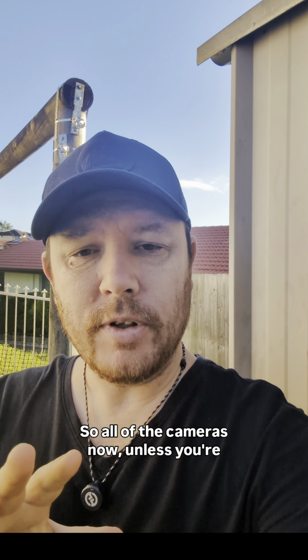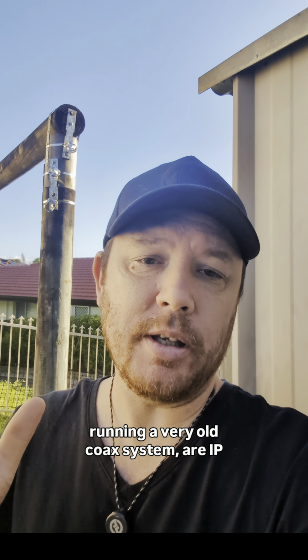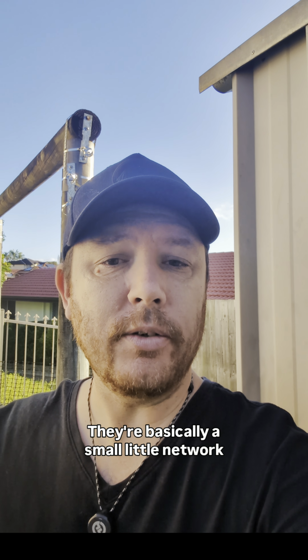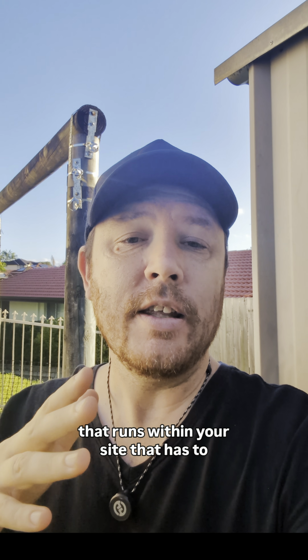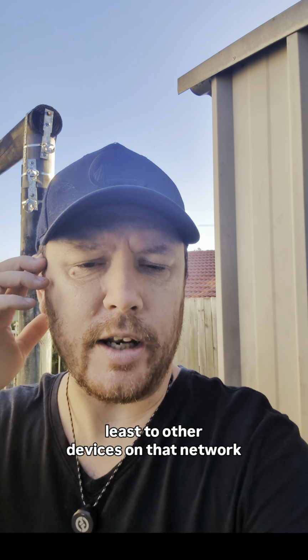So all of the cameras now, unless you're running a very old coax system, are IP devices. They're basically a small little network that runs within your site that has to communicate to the outside world or at least to other devices on that network.